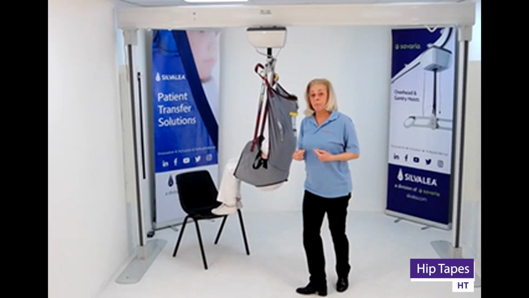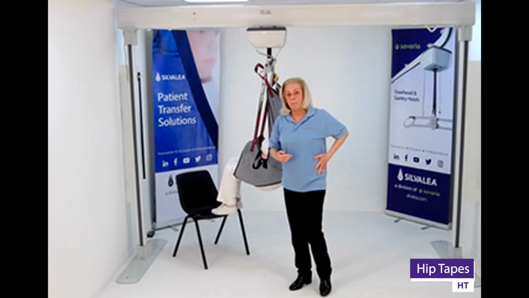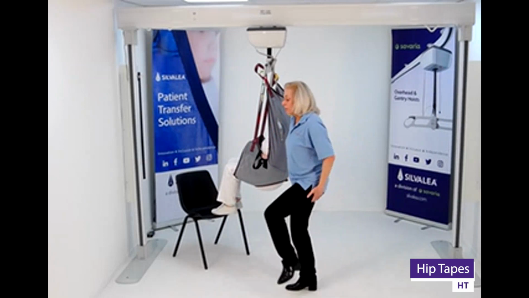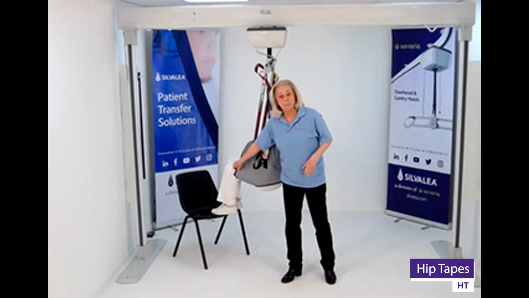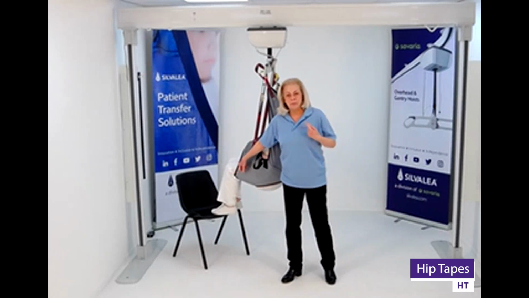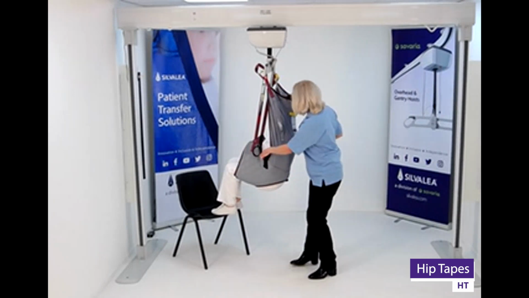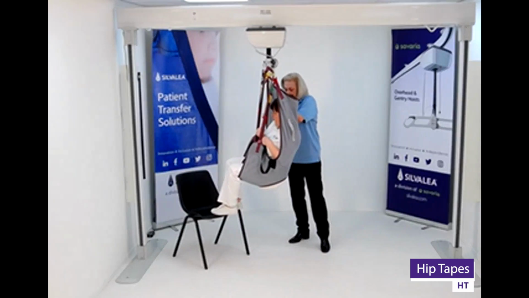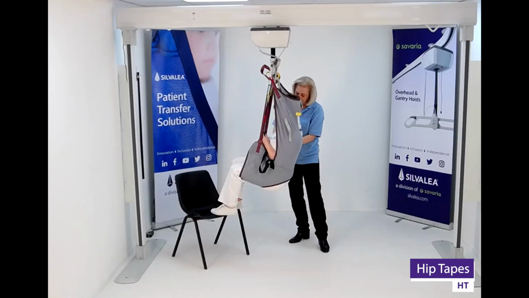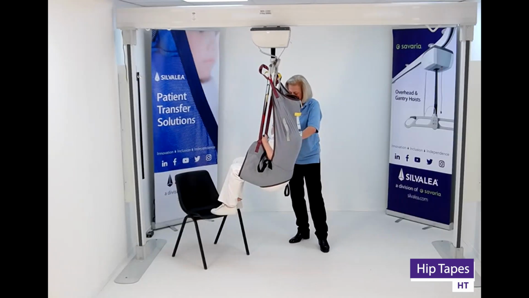It can be really helpful if you've got someone that's got painful joints. It will lift, it will distribute the weight, and it takes pressure from behind the knee. So it's a really good addition. I'll show you what they look like. They can be detachable or fixed. I'm just going to unhook one and bring it closer to the camera.